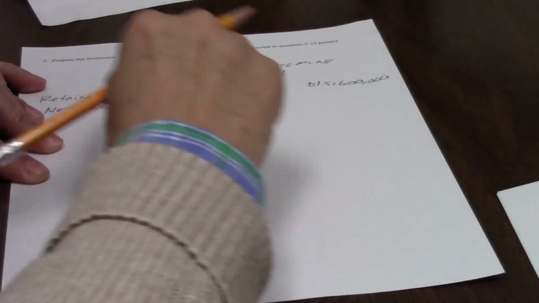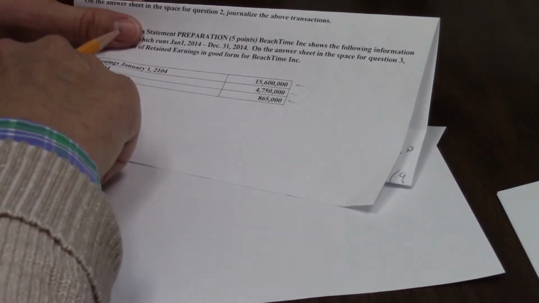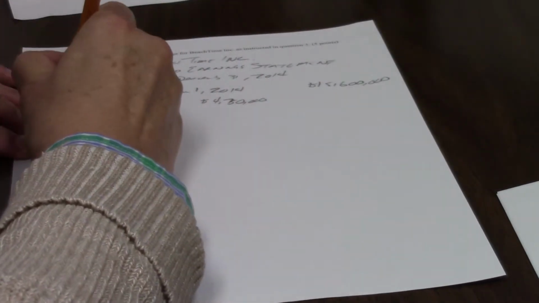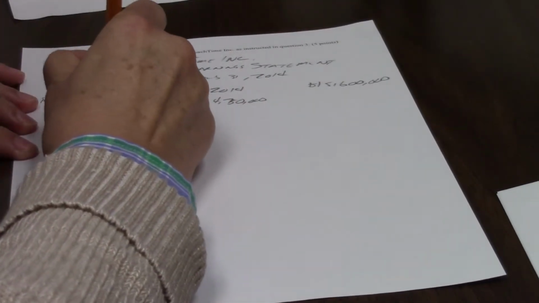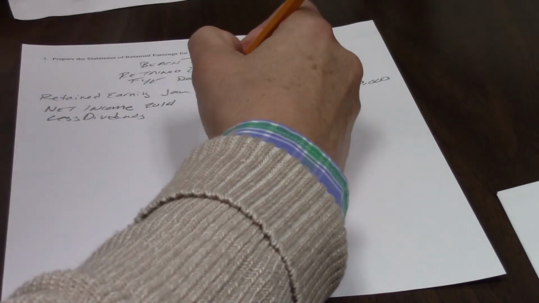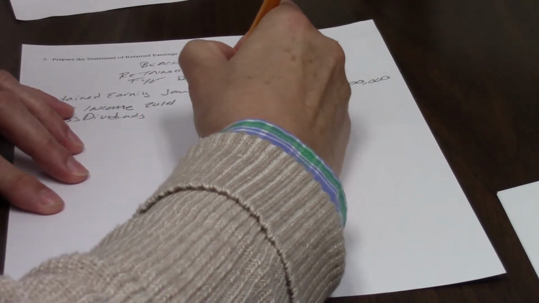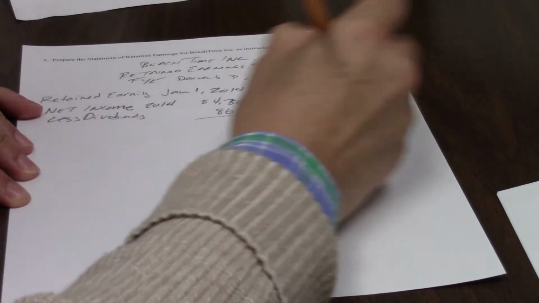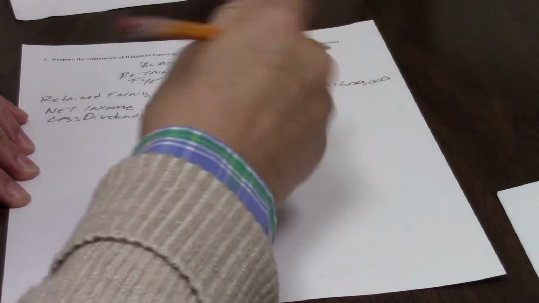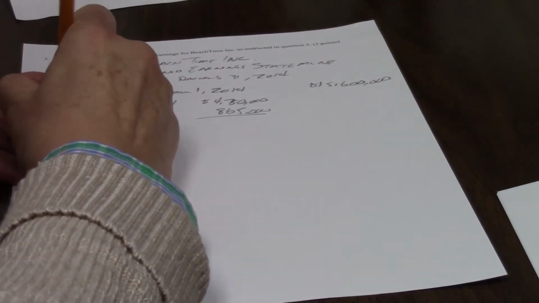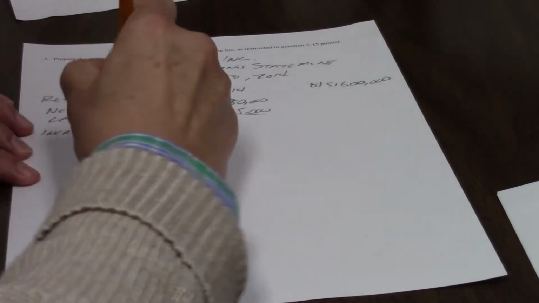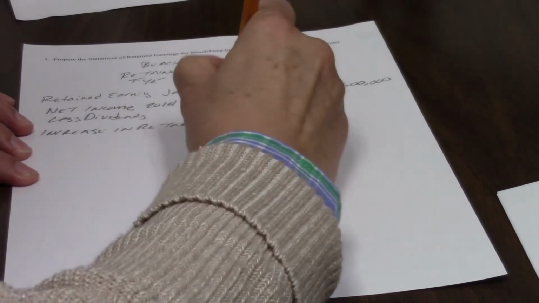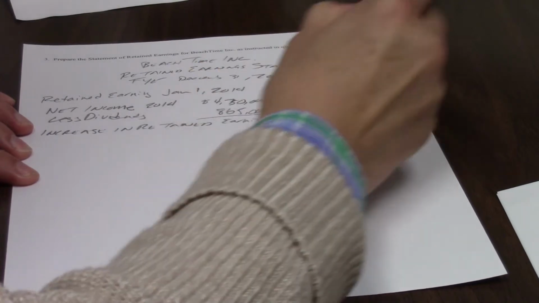So net income 4,750,000 less cash dividends declared, so less dividends of 865,000, right? And that equals increase in retained earnings. Right?